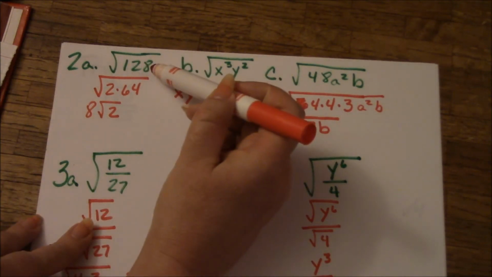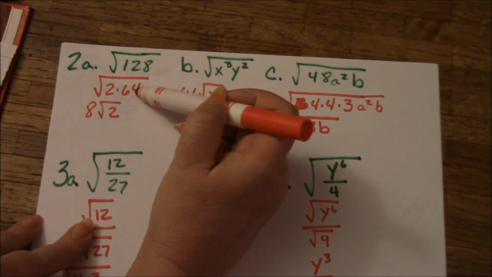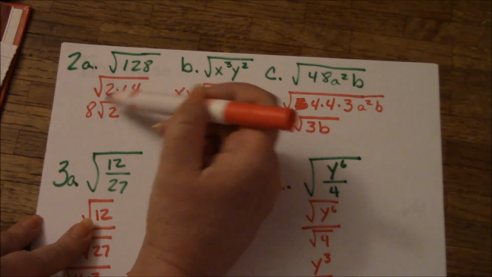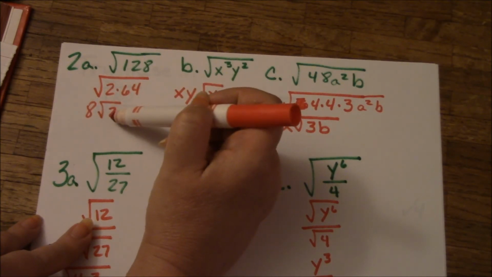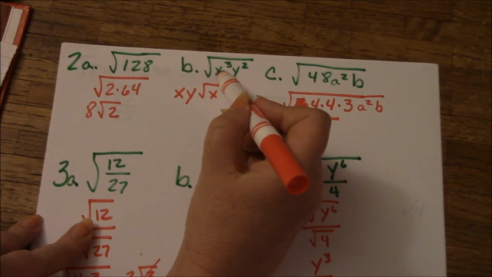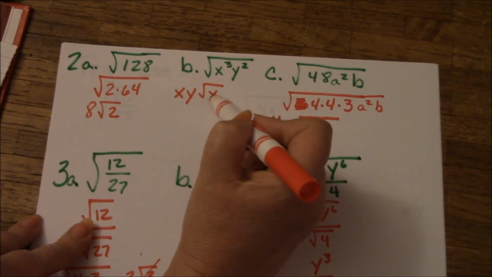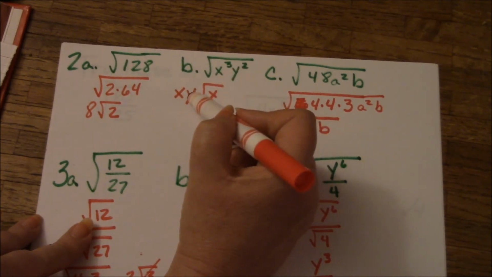So for 2a, 128 is the same as 2 times 64. Square root of 64 is 8, and I'm left with that 2. I can take 2 x's out, and 1 x is left. I can take 2 y's out.